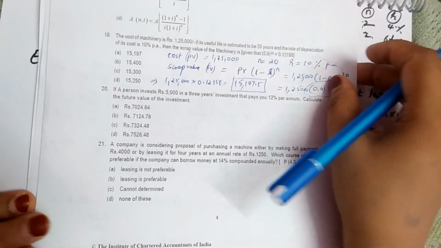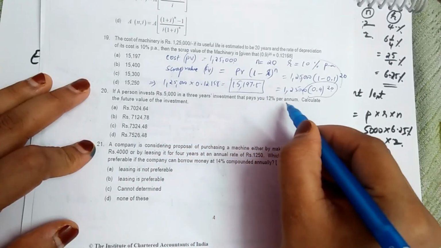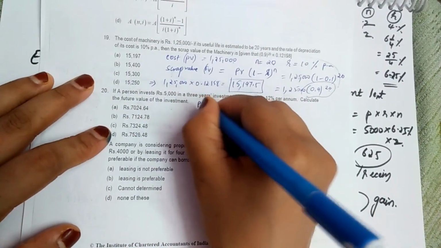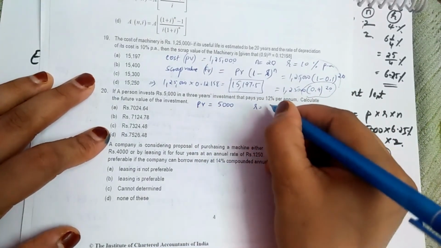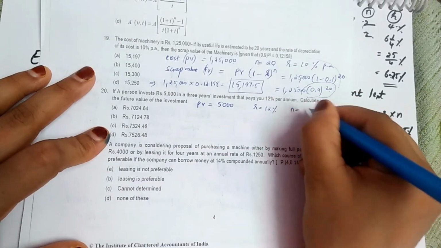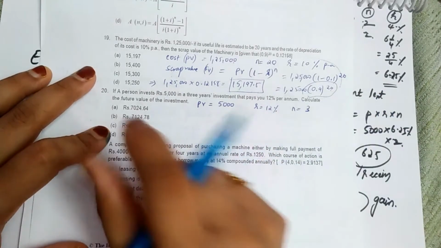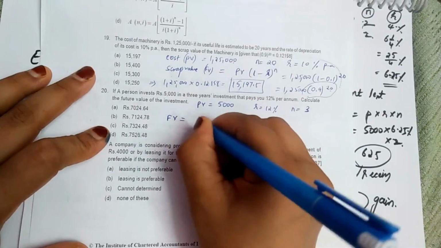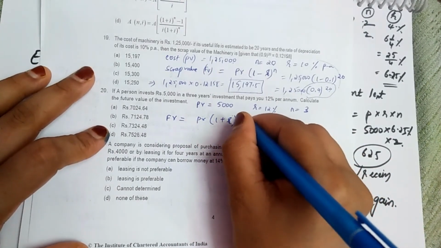Let's move on to the 20th problem. If a person invests rupees 5,000 in a 3 years investment that pays 12% per annum, calculate the future value of the investment. So presently he is investing 5,000 rupees, the present value. When you see 12%, write directly r equals 12%. How many years is it? 3 years, so n equals 3 years. Whenever you get a future value of an investment, it will be based on compound interest. So the future value is the present value into (1 plus the rate of interest) power n.